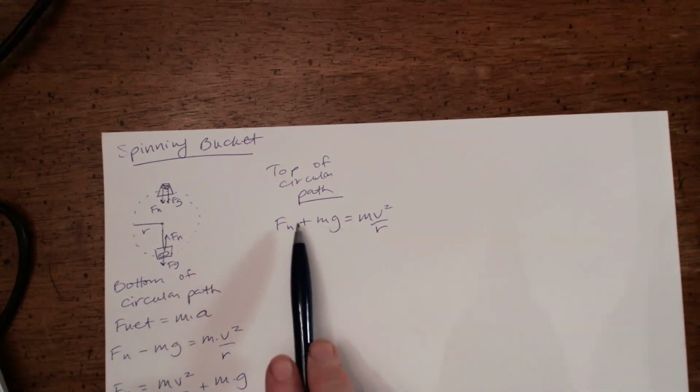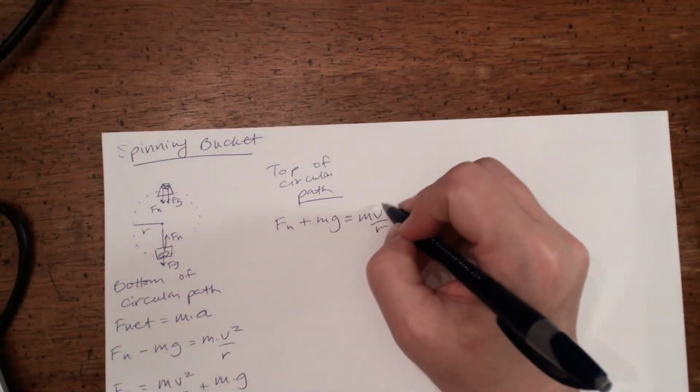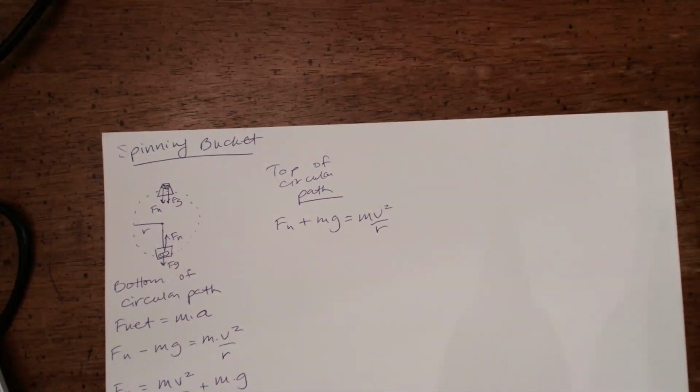We can use this part of the path to help us figure out some information about velocity, because we know that we've got to keep a minimum velocity, a minimum speed, in order for us to stay in that circular motion. We've seen that demonstrated in class a couple of different ways, particularly the cup filled with water.